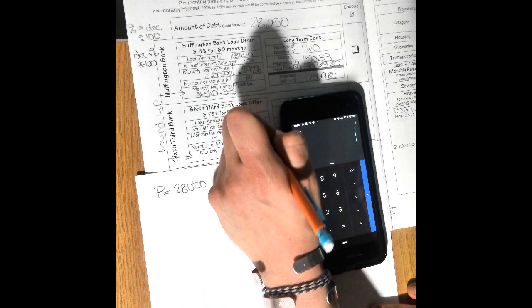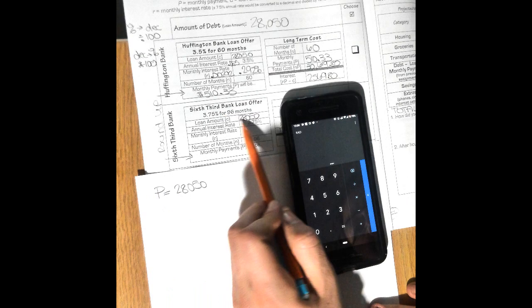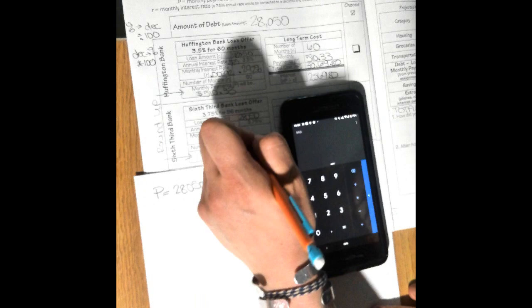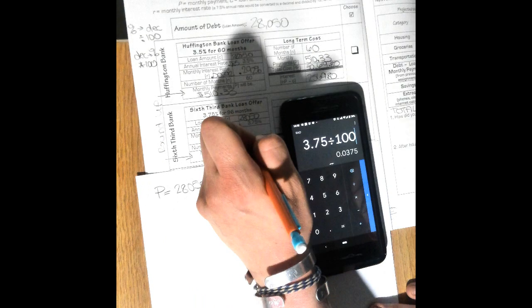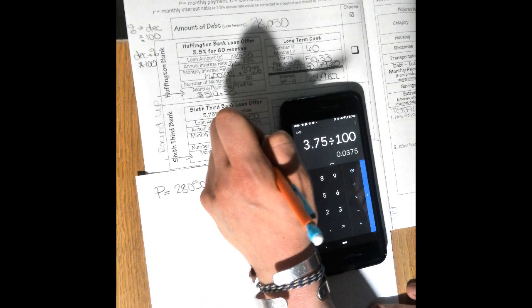Now my annual interest is 3.75. If I take that 3.75 and divide it by 100, I get my decimal equivalent, which is 0.0375. They don't ask me to do that, but I just want to make sure I understand what's happening.